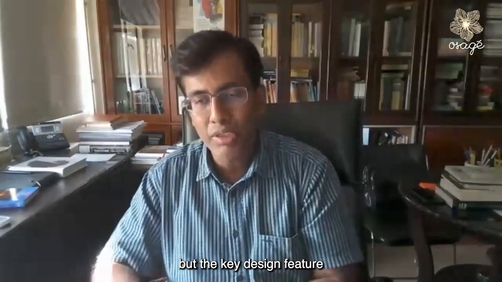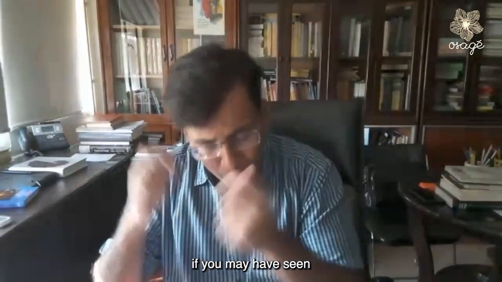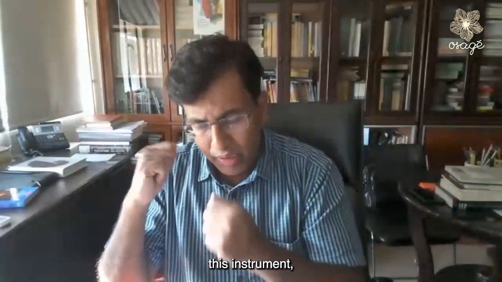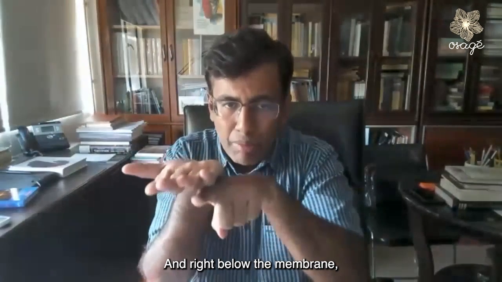But the key design feature in idakkya, if you may have seen this instrument, is that it has two strings right below the membrane, just touching the membrane.